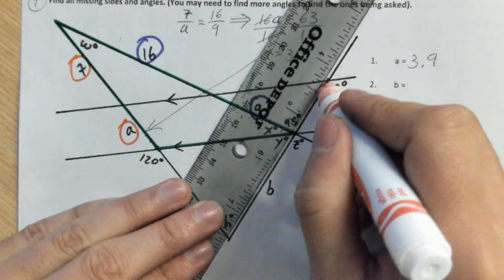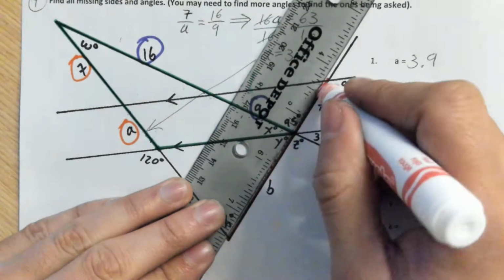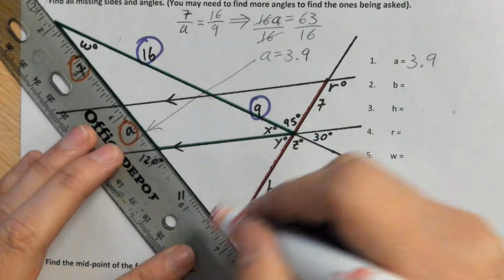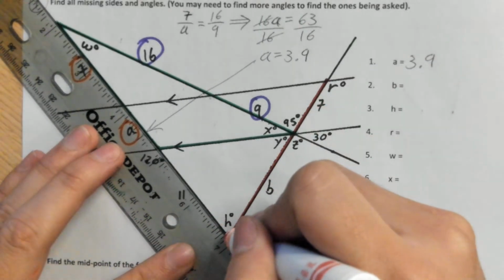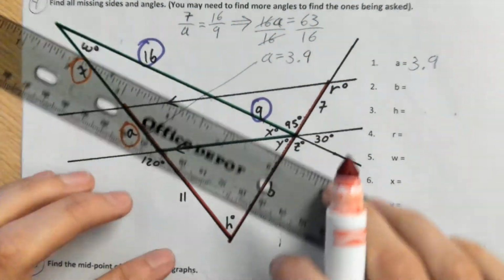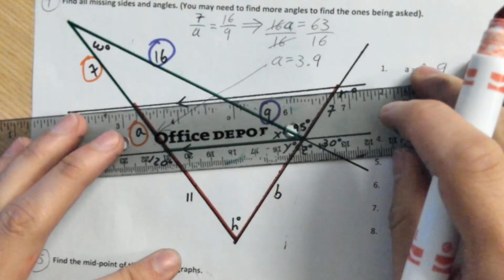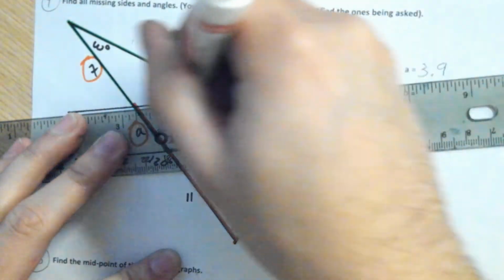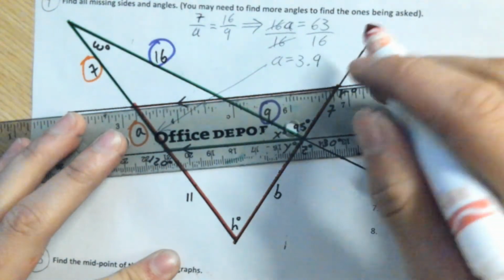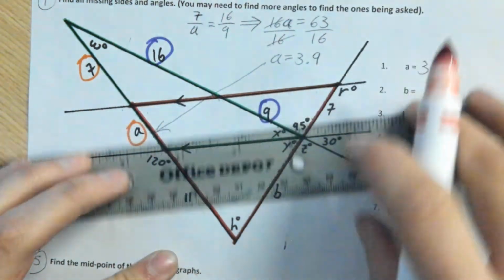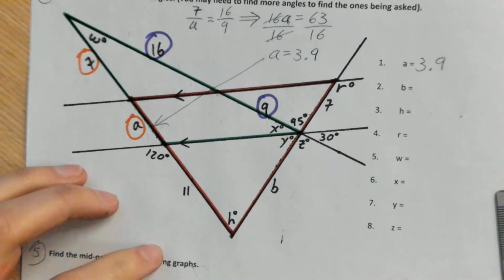And look over here. That's one side of the triangle. That's another side of the triangle. And then that's the third side of the triangle.